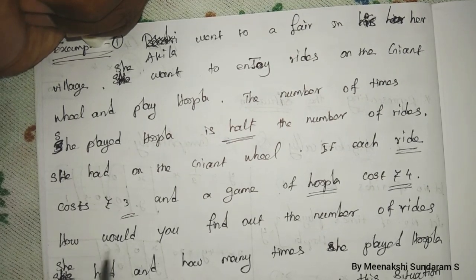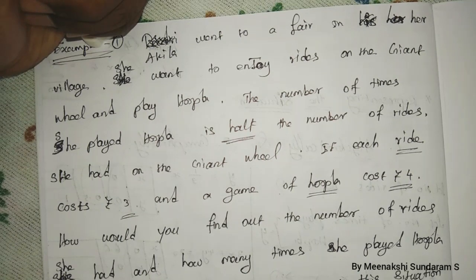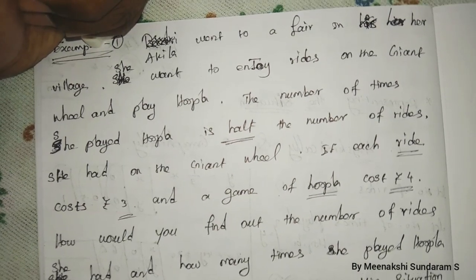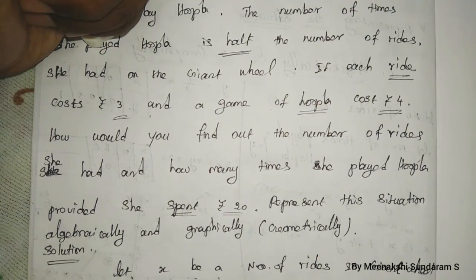Next, how would you find out the number of rides she had and how many times she played hoopla, provided she spent 20 rupees? She had 20 rupees in total. Represent the situation algebraically and geometrically. That is example number 1. Clear?